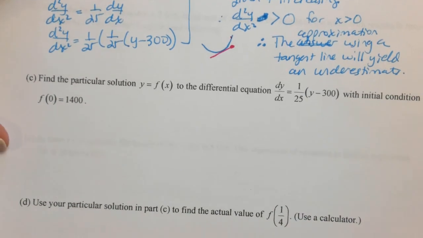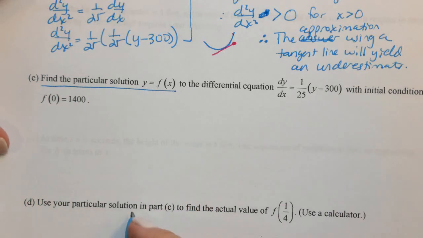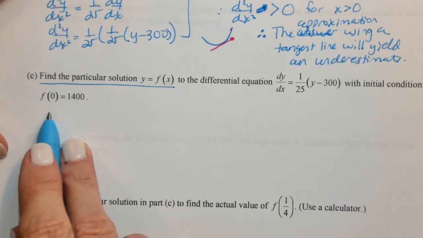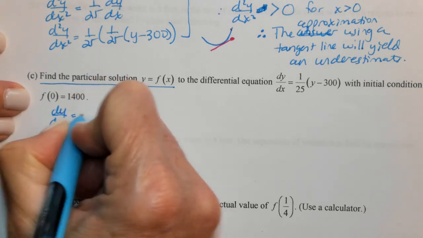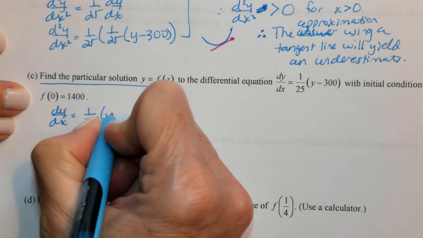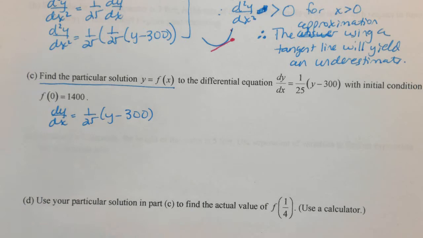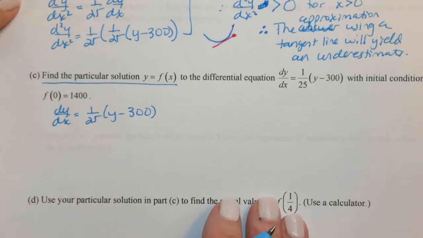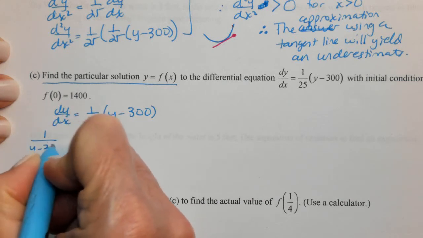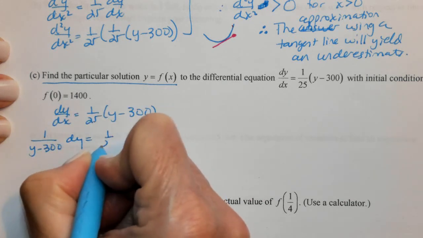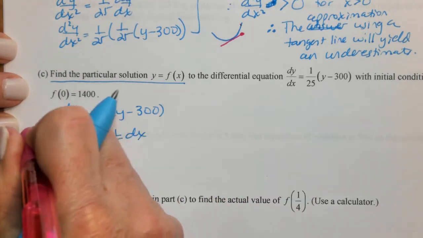All right, part C, find the particular solution to that differential equation using your initial condition. Big points. So I have dy/dx is equal to this. We're solving this differential equation, so I'm going to separate and integrate. Divide both sides by y minus 300, multiply both sides by dx, and then integrate both sides.